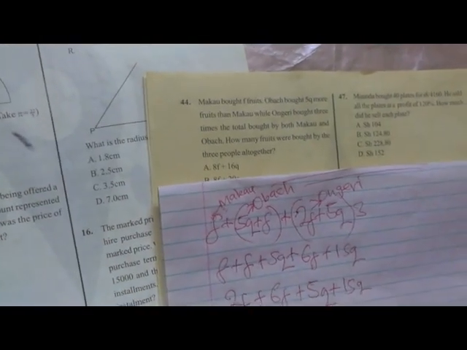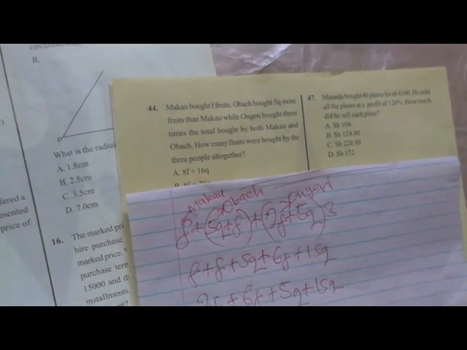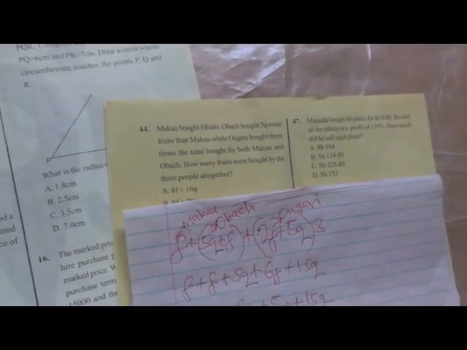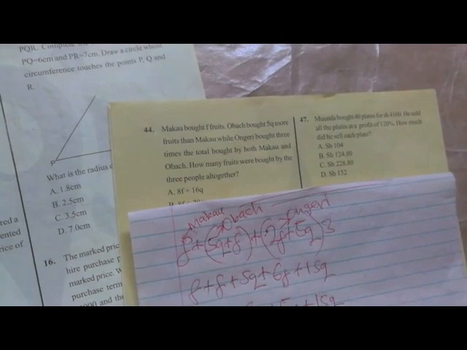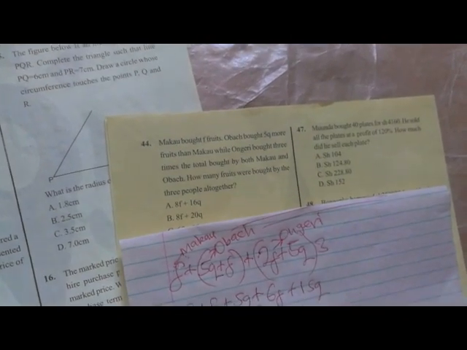Therefore, this is the final answer, because we cannot add these two variables. They are different variables, F and Q. Our answer is the total number of fruits bought were 8F plus 20Q.